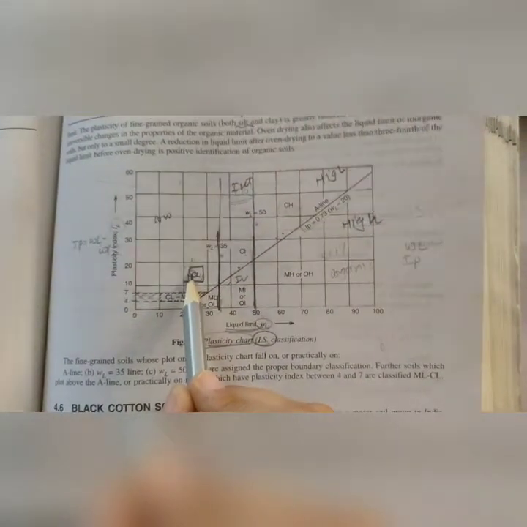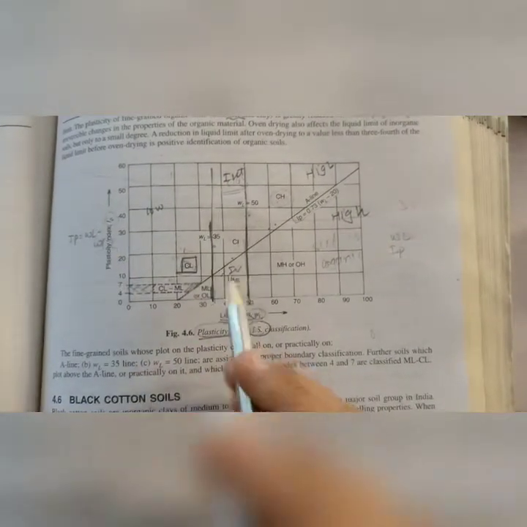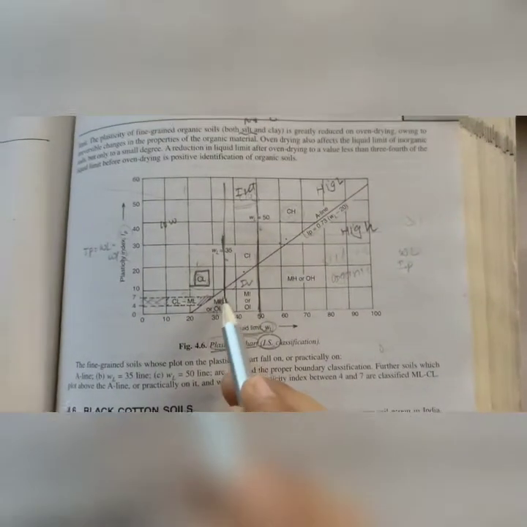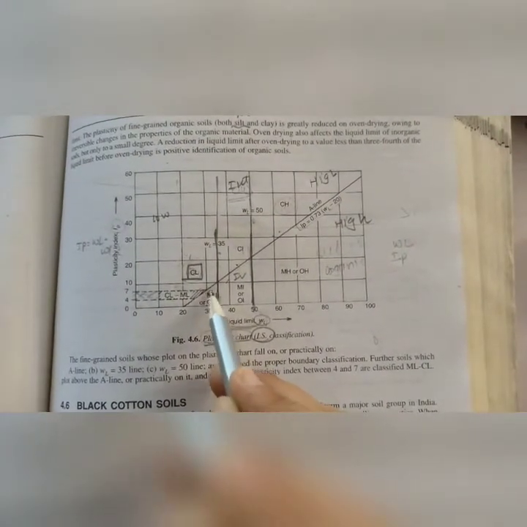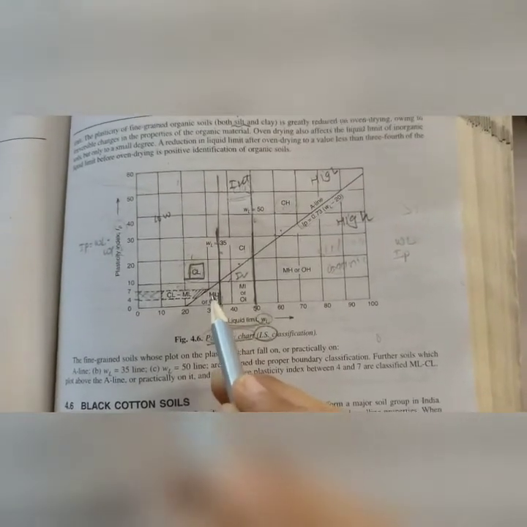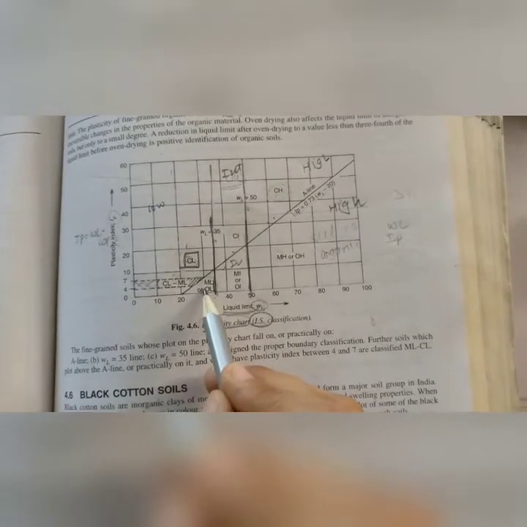Similarly, if the bisecting point of liquid limit and the plasticity index is below the A line and the liquid limit is less than 35, then the bisecting point will be somewhere here. The soil will be classified as low compressible silt or low compressible organic soil.